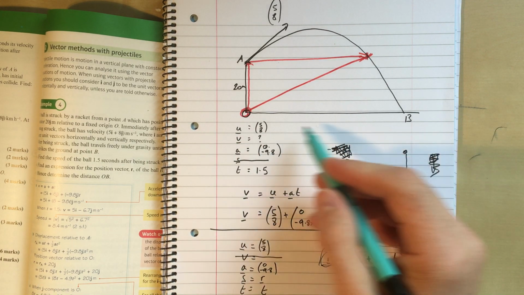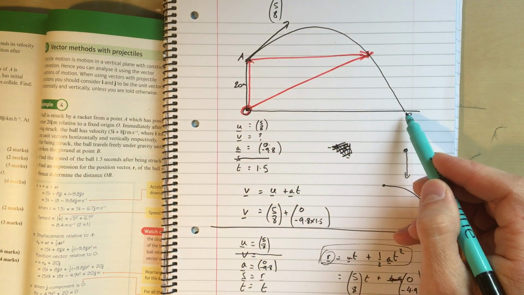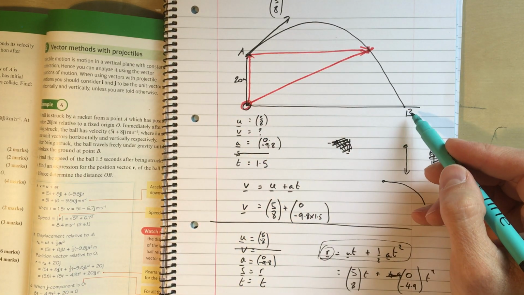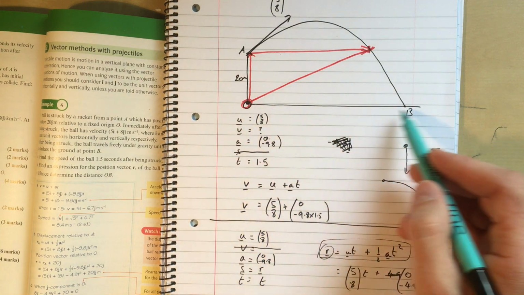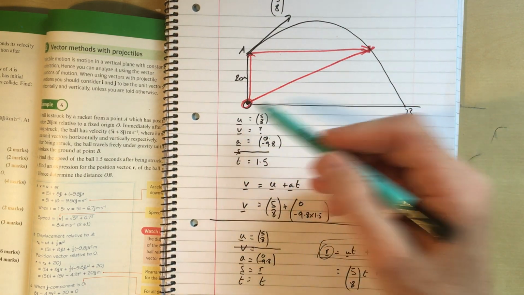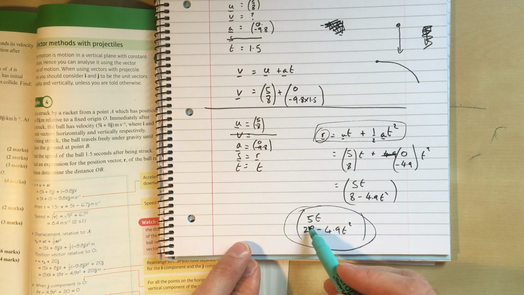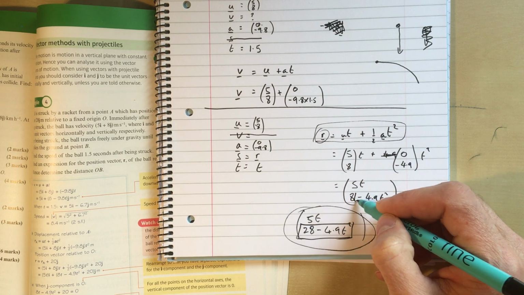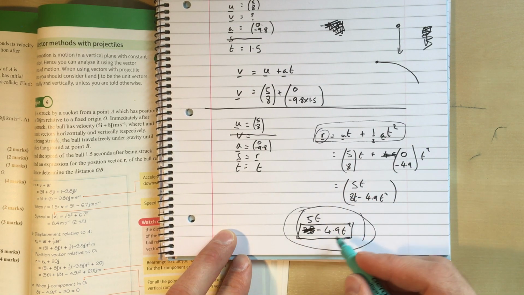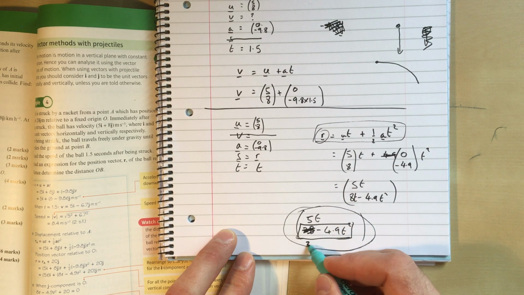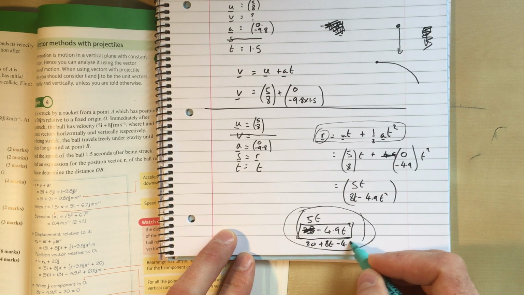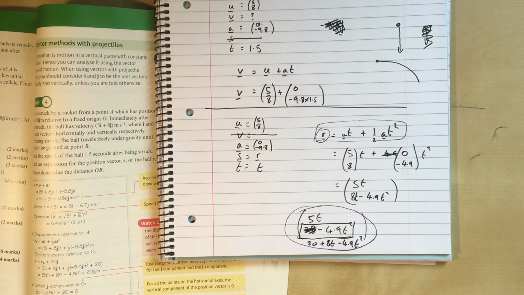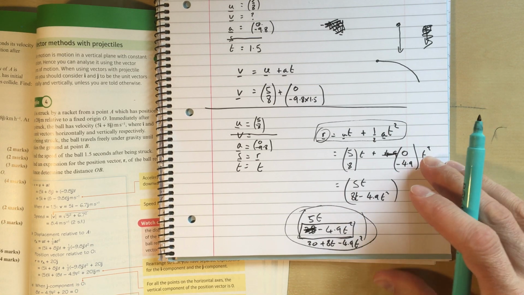The distance from O to B, well, the distance from O to B is when the vertical displacement is 0. Okay, the vertical displacement is 0. B is at the same height as O. So I'll take this equation here. I take the vertical component of it and I put it equal to 0. And when we do that, oh dear, sorry, I've just realised there should be a t in here, shouldn't there? So that should be, what's that? 20 plus 8t minus 4.9 t squared. Sorry about that. I'm going to be too lazy to go back and fix that. Hopefully that hasn't been too confusing.